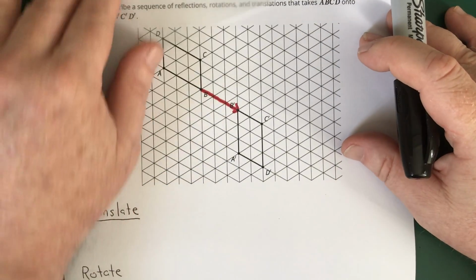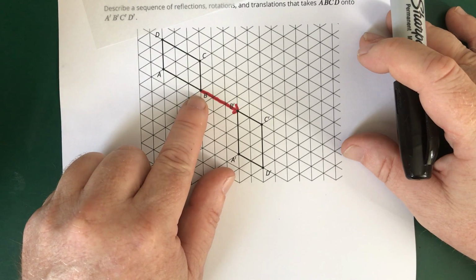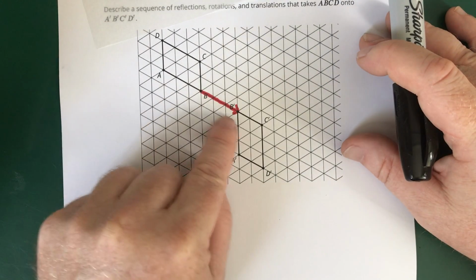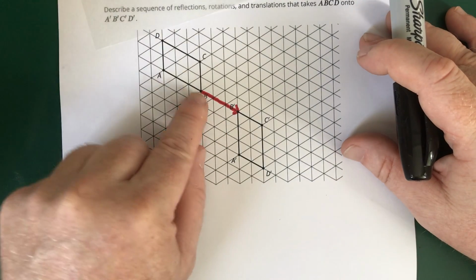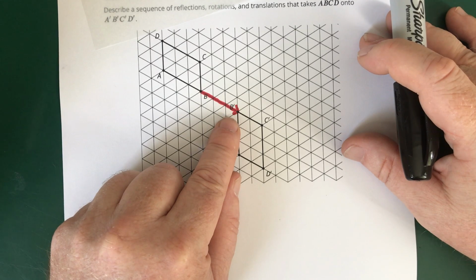So in this one, it looks like the easiest way is for me to move B down to B prime. So I've drawn a red arrow there to show how I'm going to slide B down to B prime with a translation.